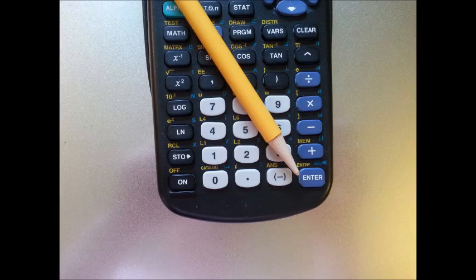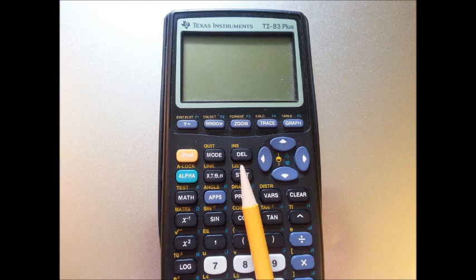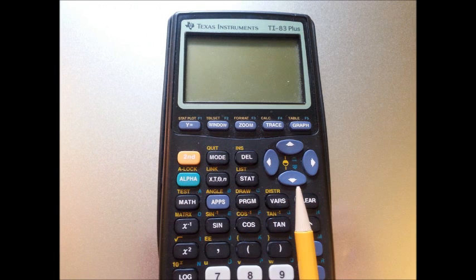Next, find the enter key. This is a lot like an equal symbol. Next to it, you'll find the negative button. It's really important to notice that negative is different from subtract on this calculator. The next key we look at is the delete key, and then the arrow keys are right beside it.